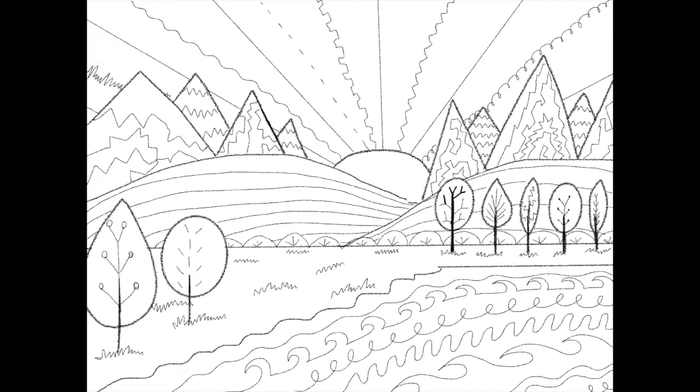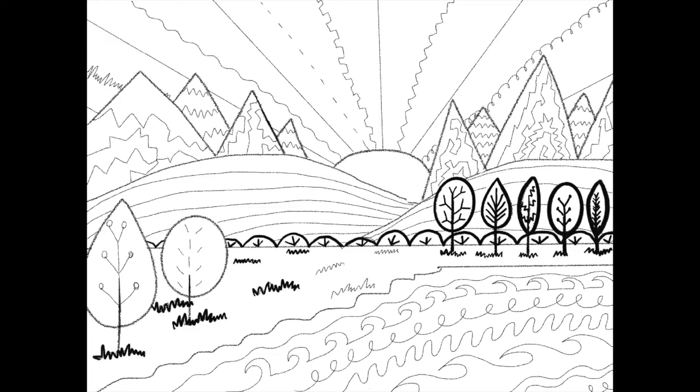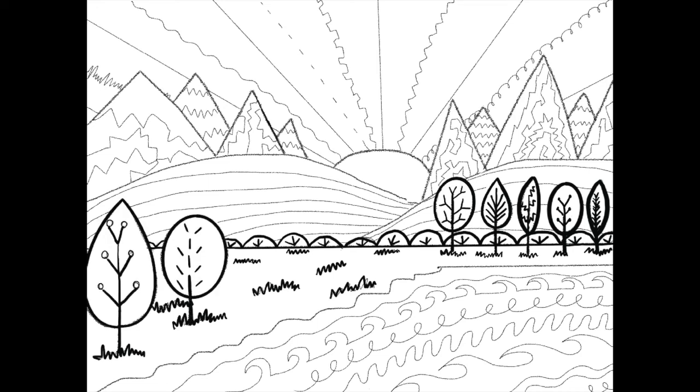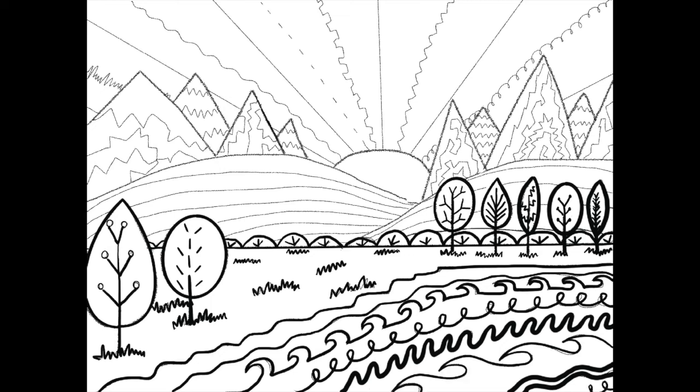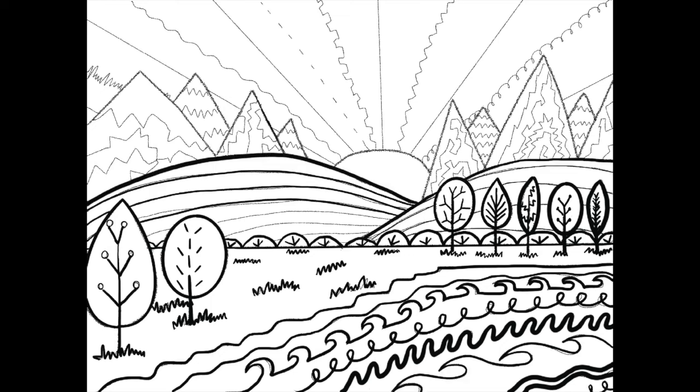When I start tracing this over, I also want to try to use some variety of line widths, meaning sometimes I use a thick line and other times a thinner line. So in addition to zigzag, wavy, and curly lines, I can also explore thick lines versus thin lines. Once you've drawn everything out in pencil, you can trace over your pencil lines with an ink pen.